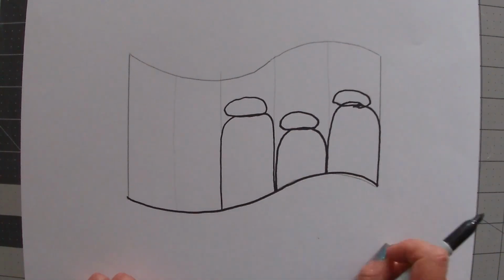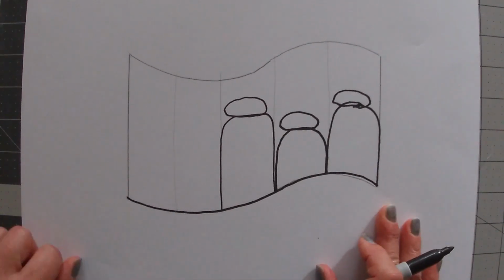Even these aren't going to be the same shape. And you'll see when I stitch it that every one is slightly different.